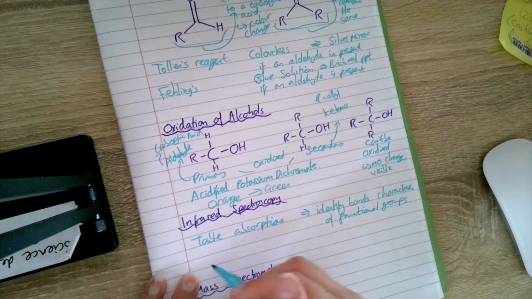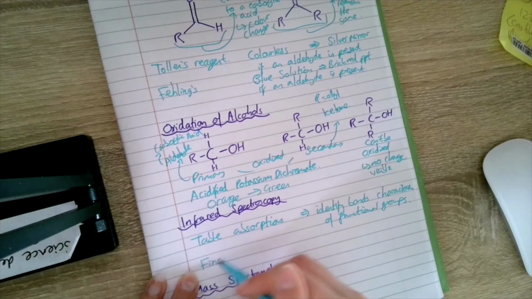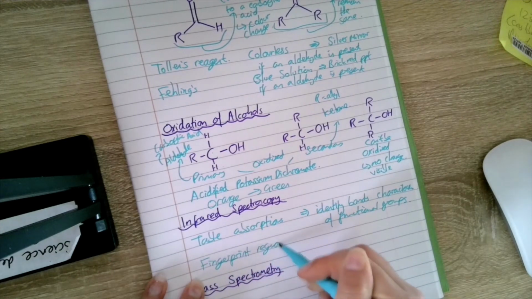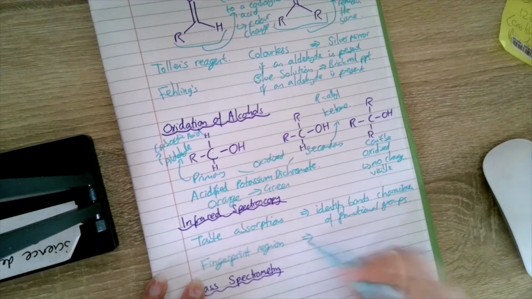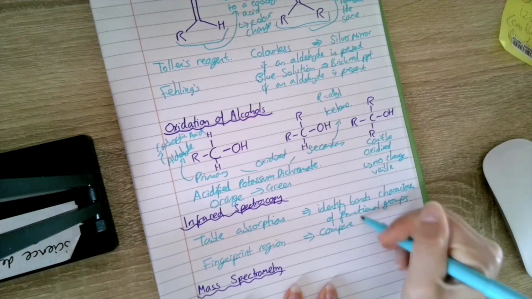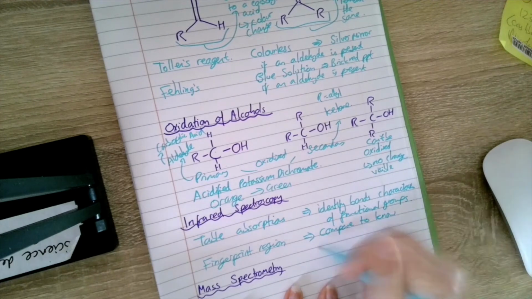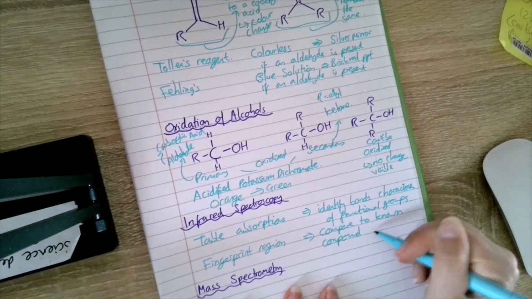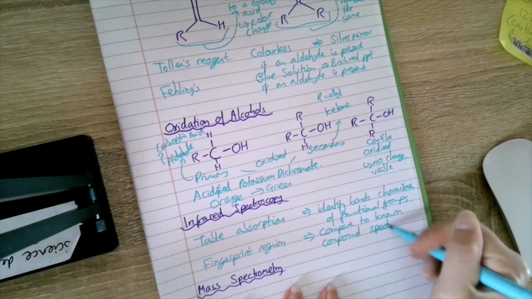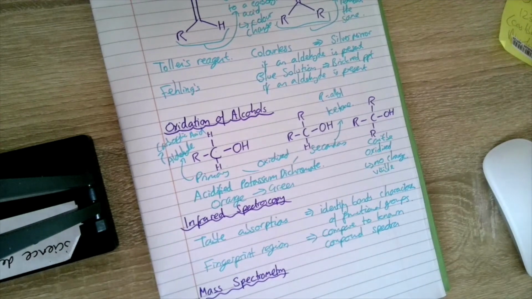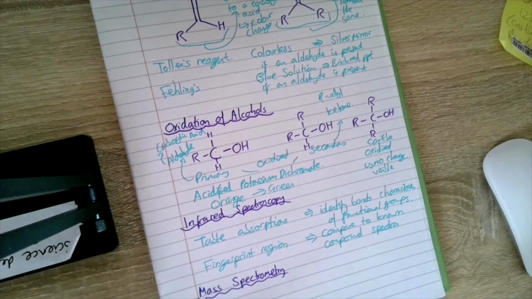You could also use the fingerprint region, which is unique to a compound, and you could compare this to known compound spectra and see if they overlap perfectly, then you know that it's a match for that one.